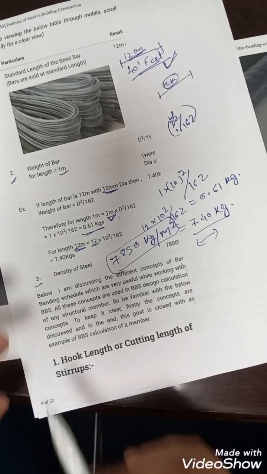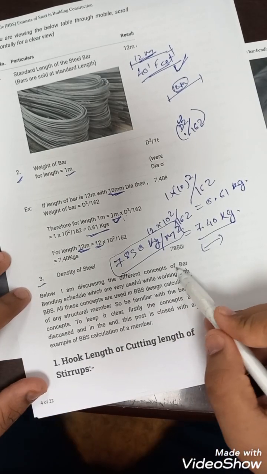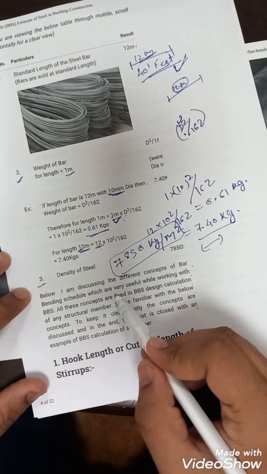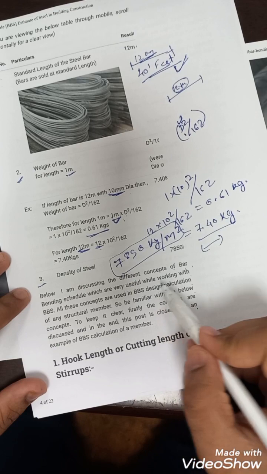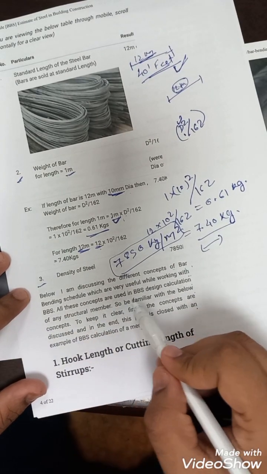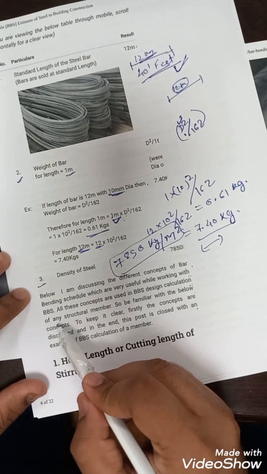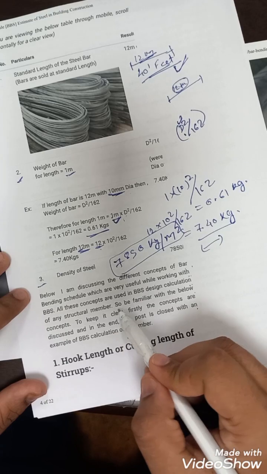So friends, below I will discuss the different concepts of bar bending schedule, which are very useful while working with BBS. All these concepts are used in BBS design calculation of any structure member.